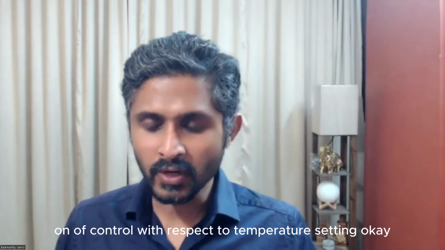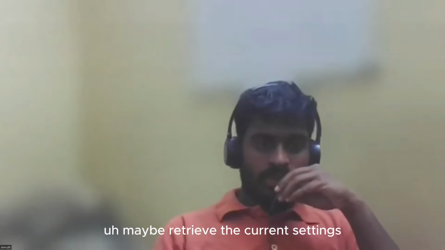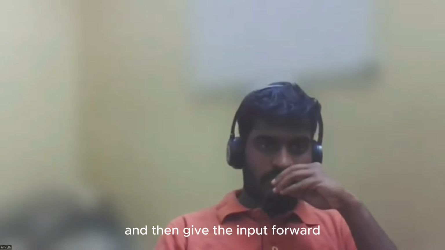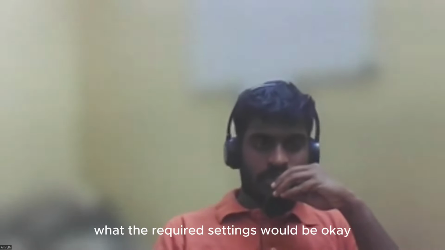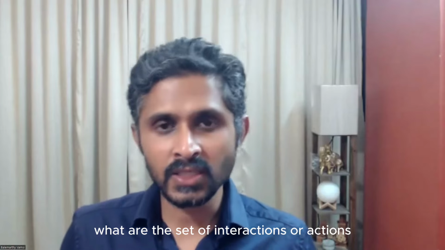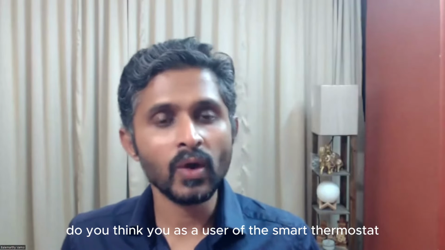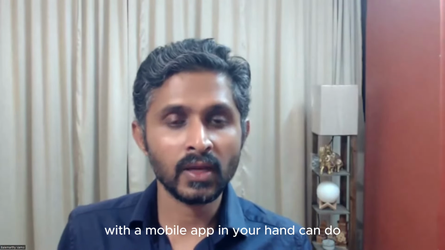On off control with respect to temperature setting. Okay. Request set. Okay, Amrut, can you elaborate on request set? Maybe retrieve the current settings and then give the input for what the required settings would be. Okay. Yeah, you can unmute and answer also. What are the set of interactions or actions do you think you, as a user of that smart thermostat with a mobile app in your hand, can do?